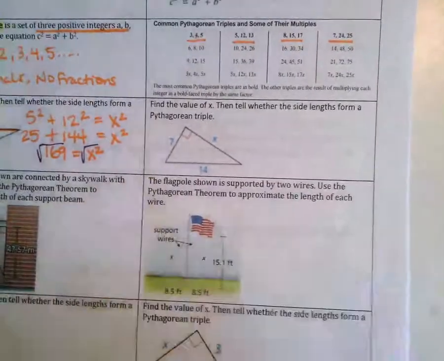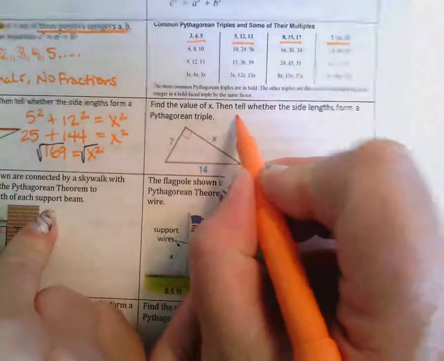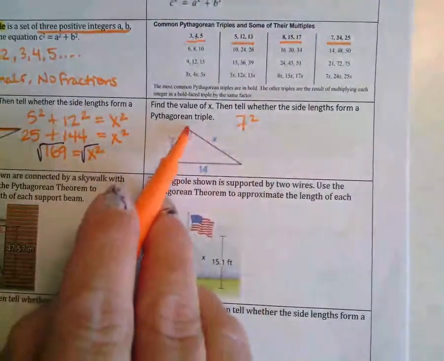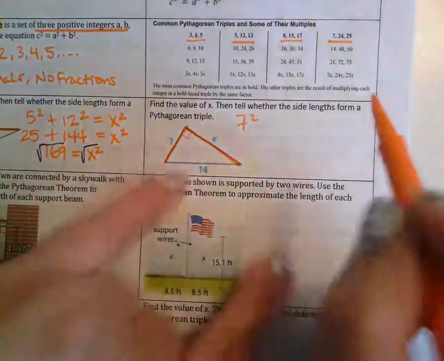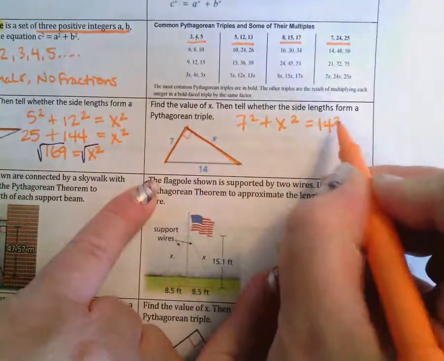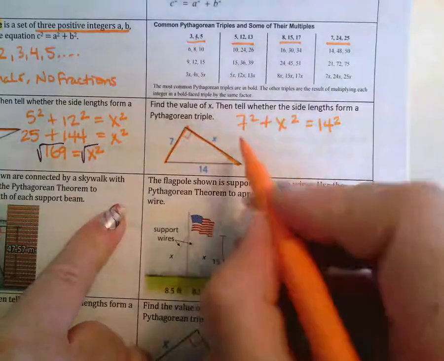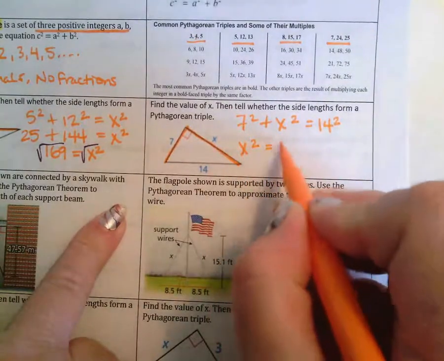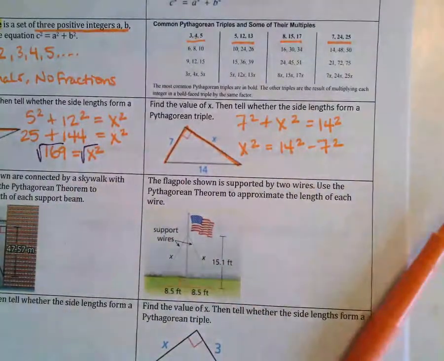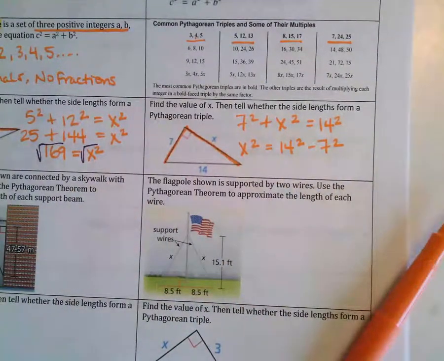All right, let's take a look at this one. Here are my legs. Identify your legs, they always make up that right angle. 7 squared plus x squared is equal to 14 squared. So x squared is equal to 14 squared minus 7 squared, which is 147.